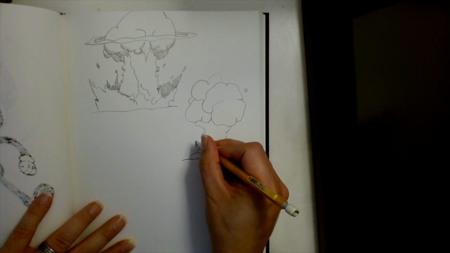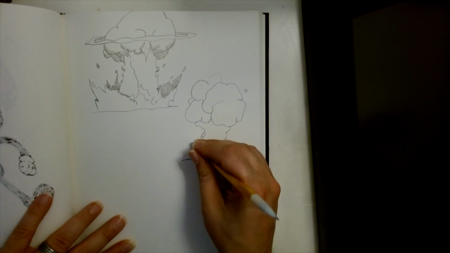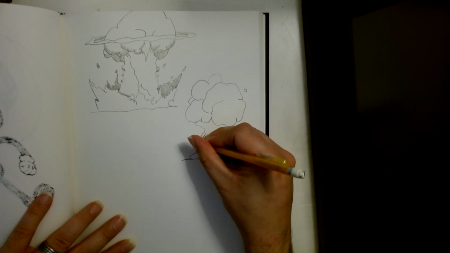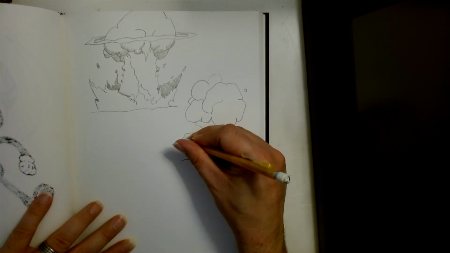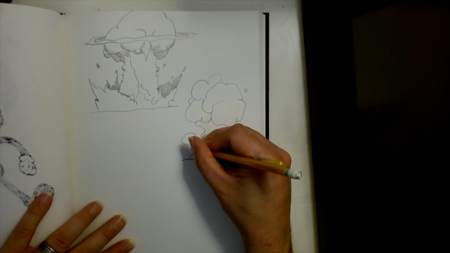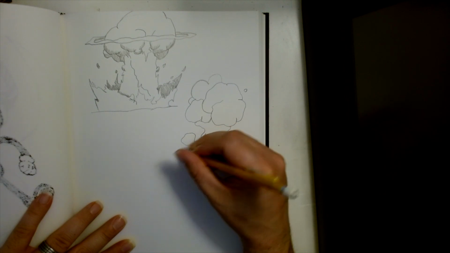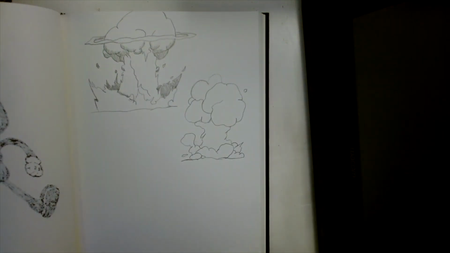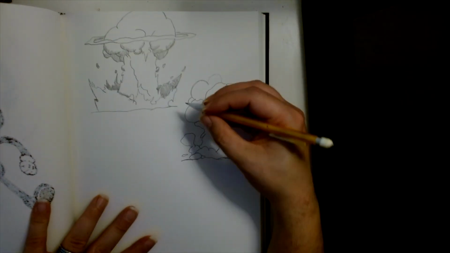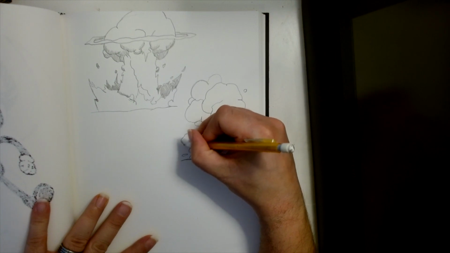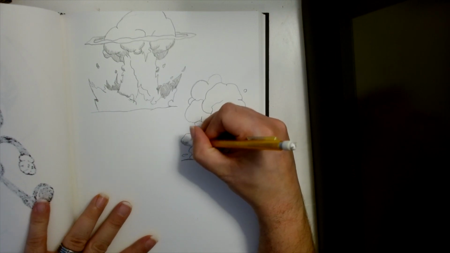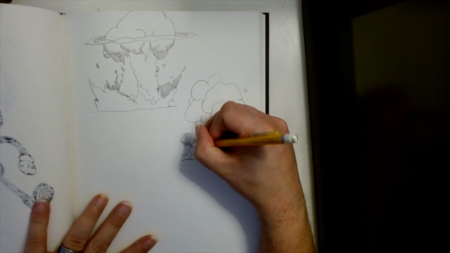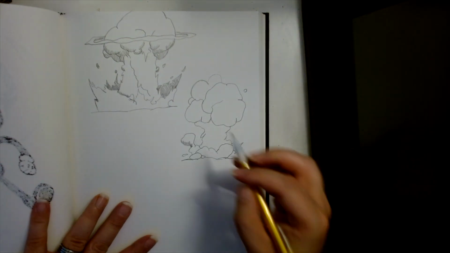But again, our main goal is to make it poof out like a cloud. Okay. So again, once you have those things in there, now you want to focus on the underside of your clouds by going in and shading. And selling.